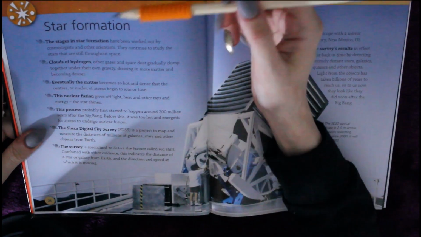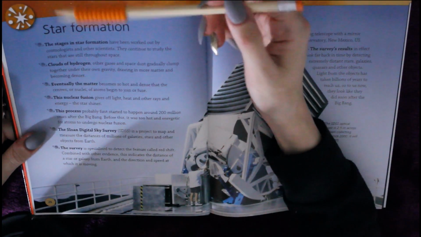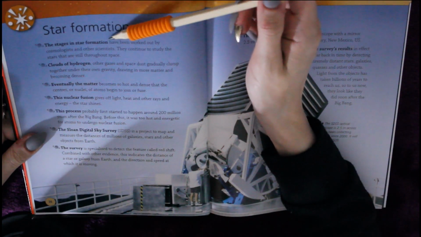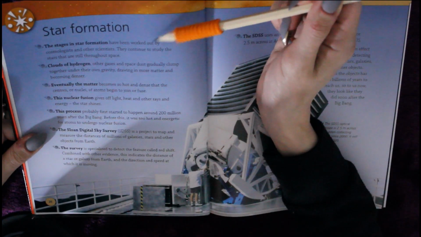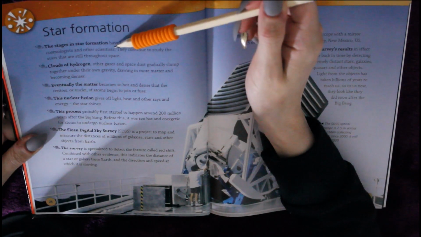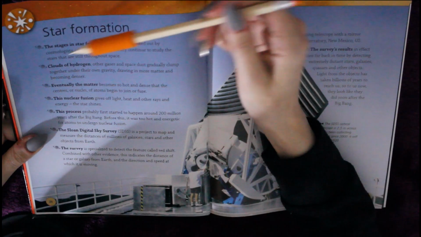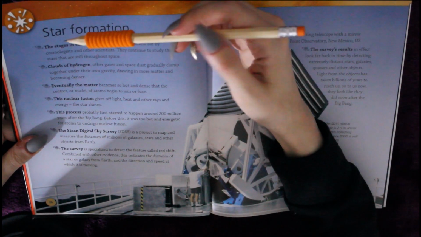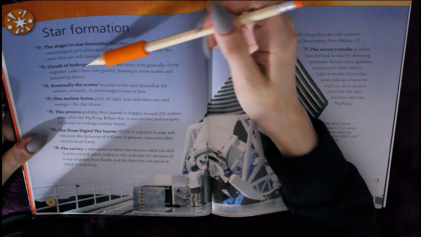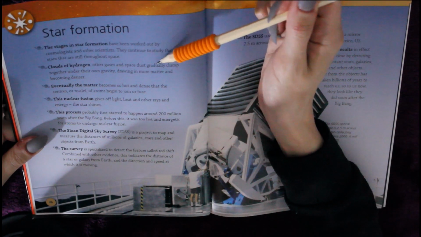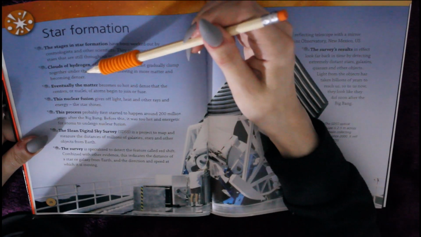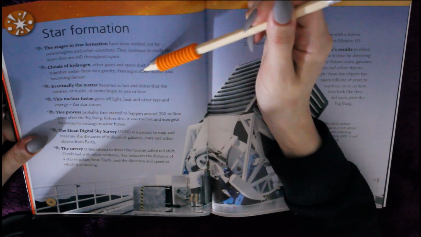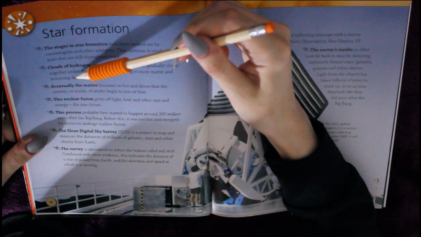Then we've got star formation. The stages in star formation have been worked out by cosmologists and other scientists. They continue to study the stars that are still throughout space. Clouds of hydrogen and other gases in space gradually clump together under their own gravity, drawing in more matter and becoming denser.